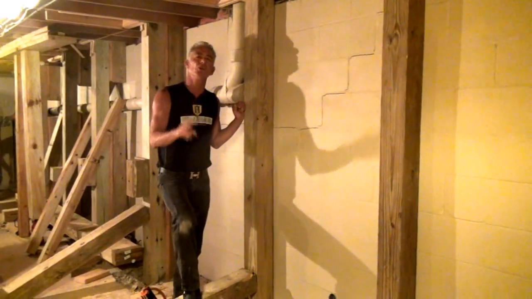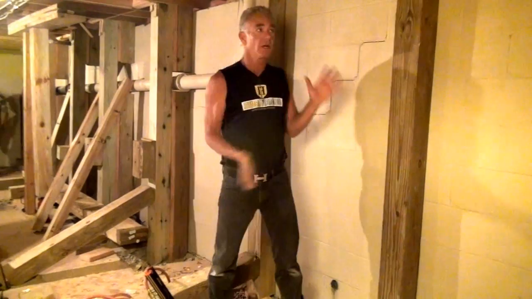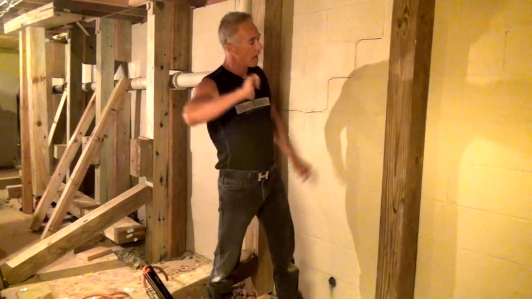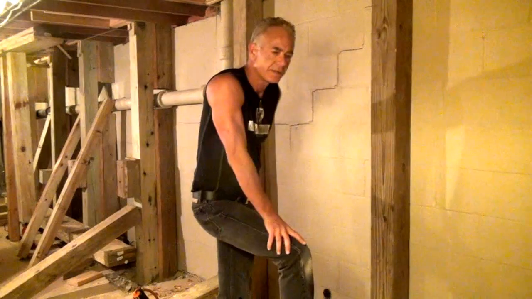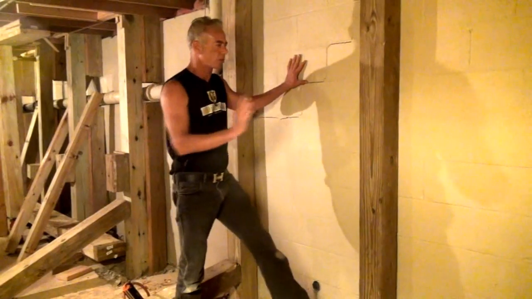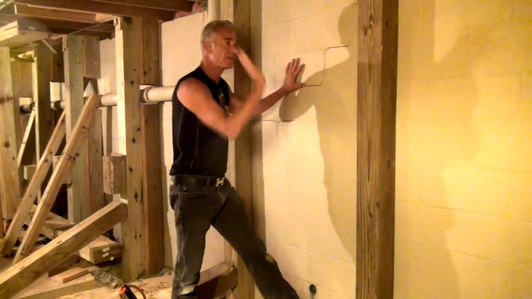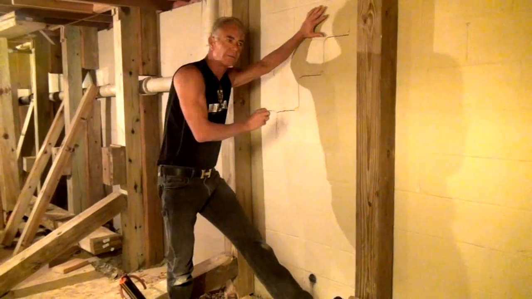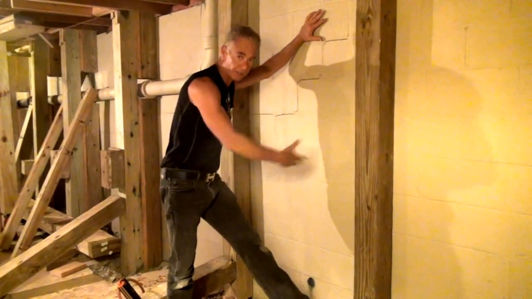There are two absolute ways of getting this wall back to straight. Number one, you have to raise the house and replace the wall. The second way, I could put this wall back into place and perfectly straight without replacing the wall. Now the cost would be 25–30% less expensive than replacing the whole wall.